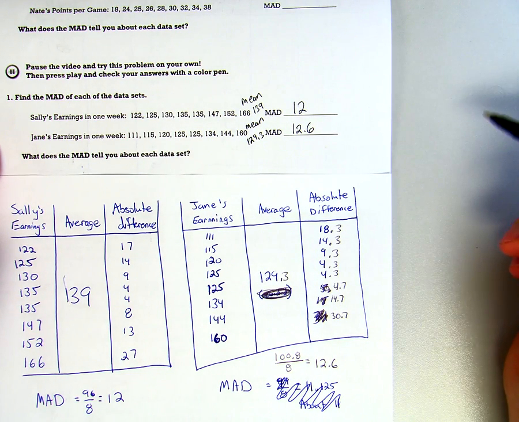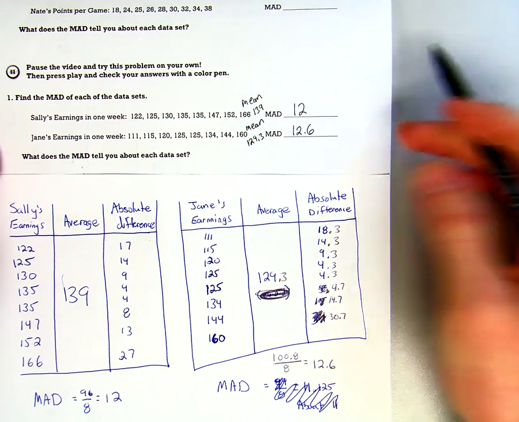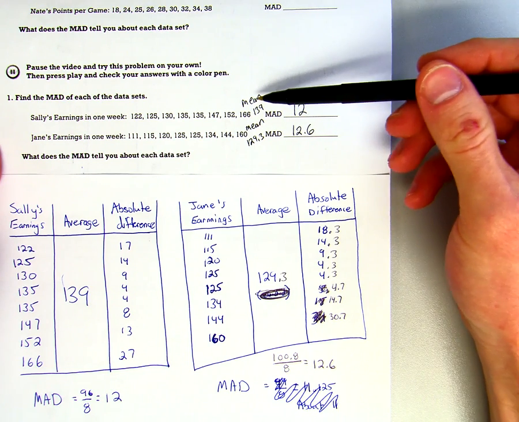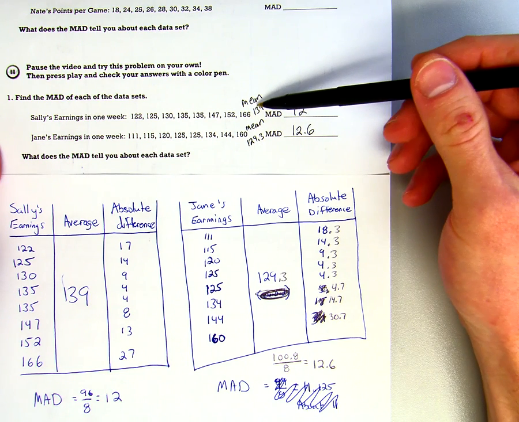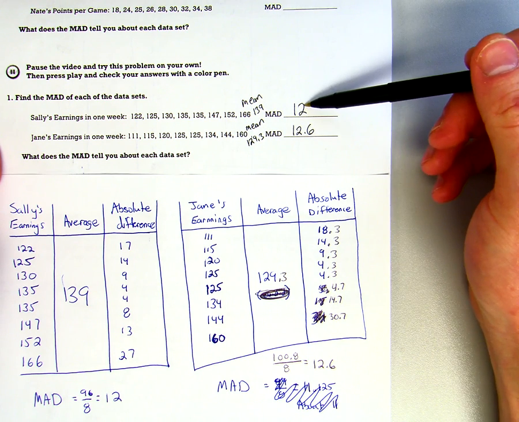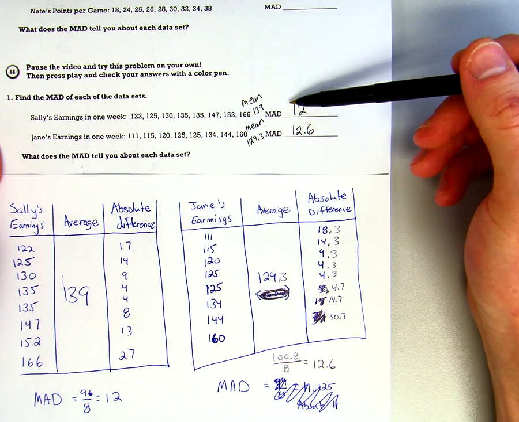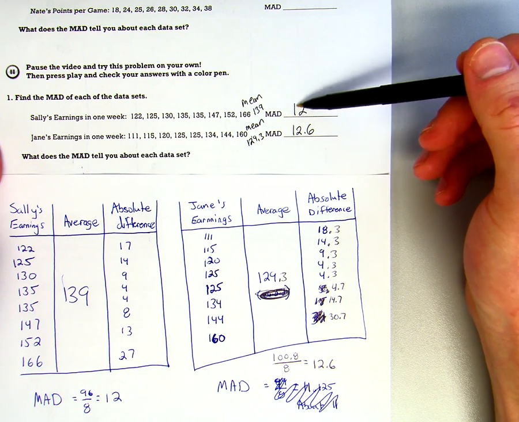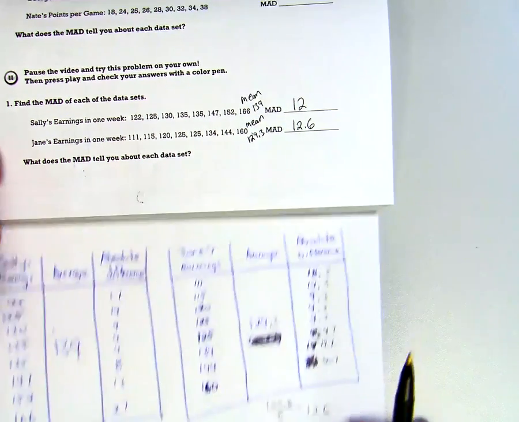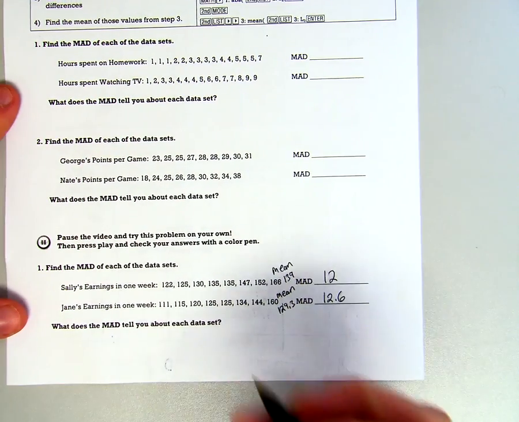Okay. Alright, and so what does the MAD tell us about each data set? Well, if we look at this, we know that on average Sally's definitely going to make more than Jane does. And we can also see that Sally is more consistent in her earnings. Both of these are pretty high mean deviations, but we do see that Sally's is a little bit less than that one. So I would go ahead and write about absolute deviations.